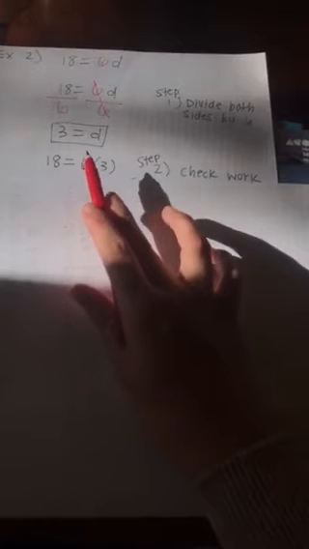Now we need to double check our work by plugging it in. So 18 equals, instead of 6d, we're going to say 6 times 3, and we're plugging in the 3. 6 times 3 is 18, which is our original answer. So we know we're right.